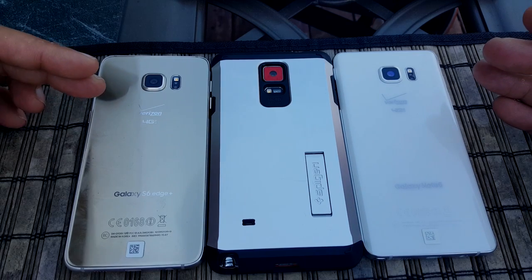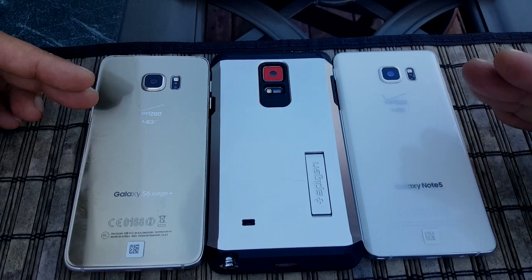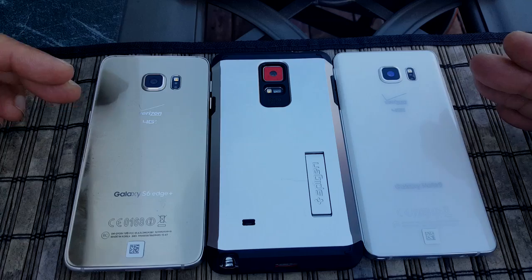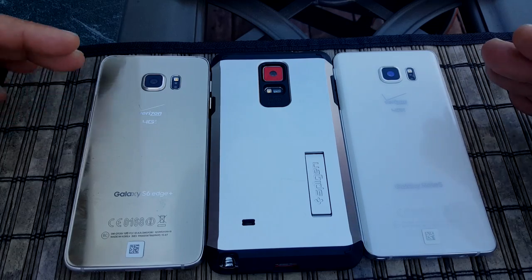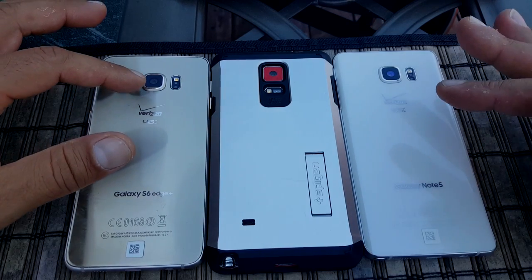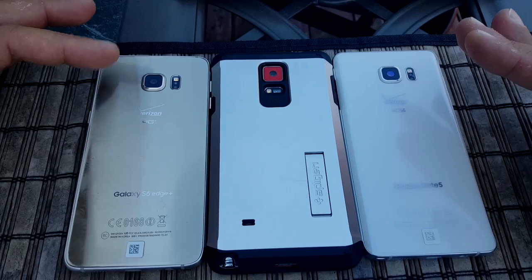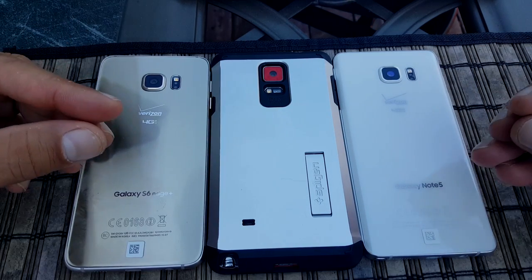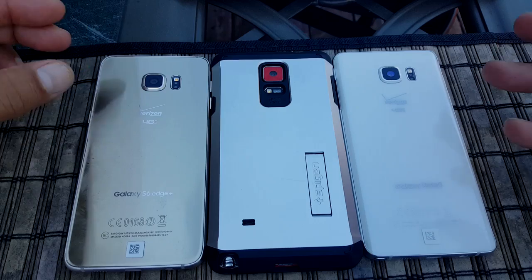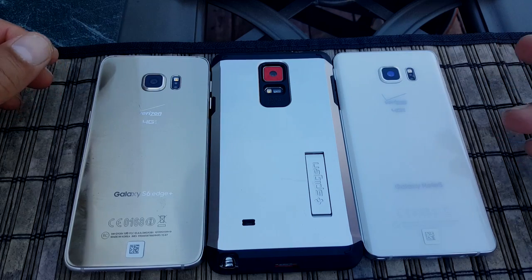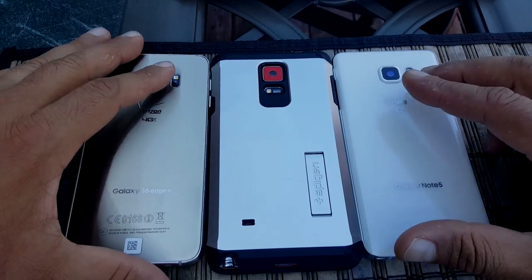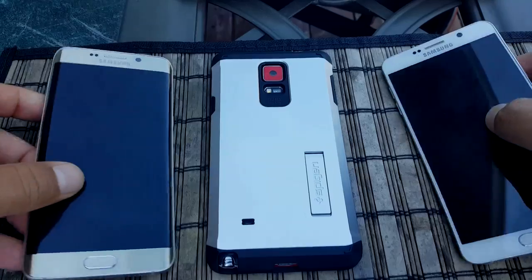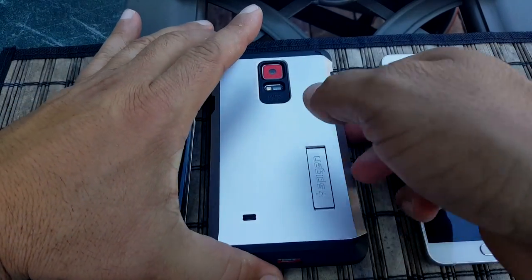You can have a 12 megapixel camera versus a 16 megapixel camera, and the 12 megapixel camera is better. It depends on the lens, depends on the aperture and all that. The bigger or the better the aperture, the more light and the wider angle that you're gonna get. So basically you can cover more with your picture.